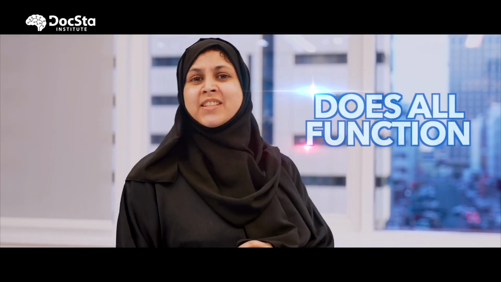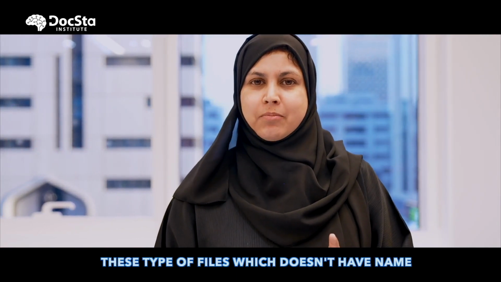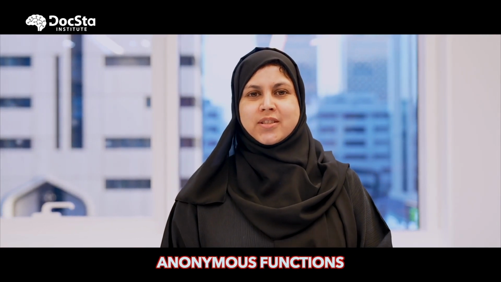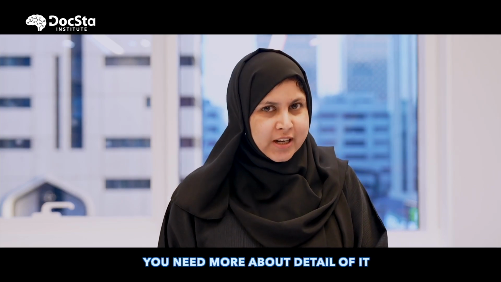Do all functions have a name? The answer is no. These types of functions which don't have a name are called anonymous functions. They are also called lambda expressions. Do you need more detail on it?